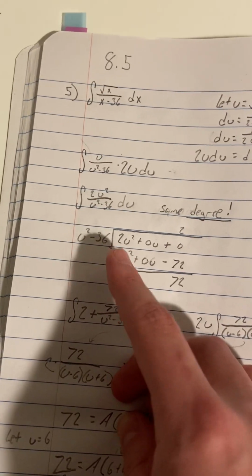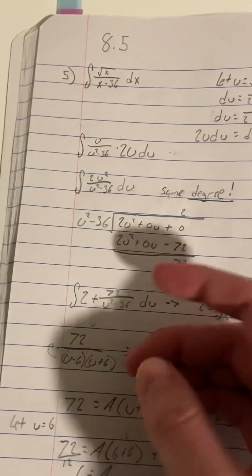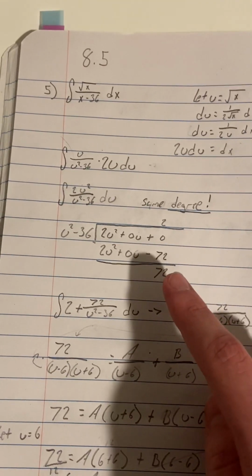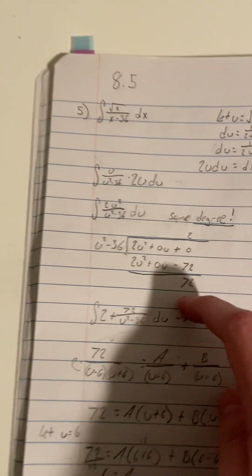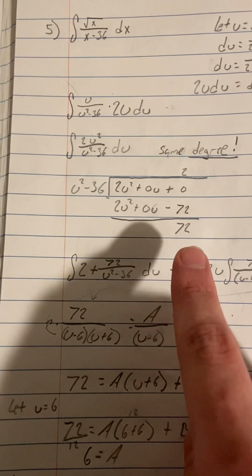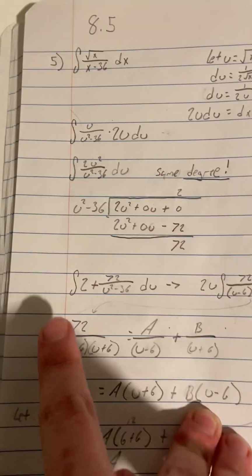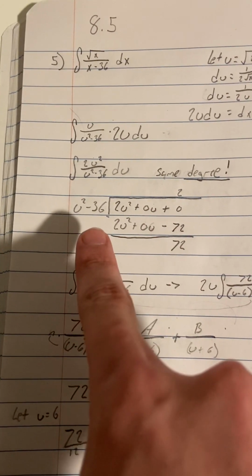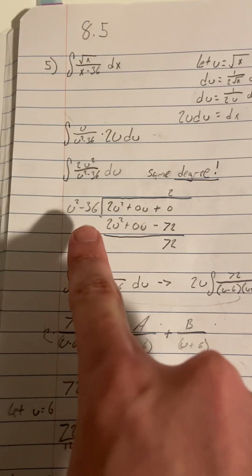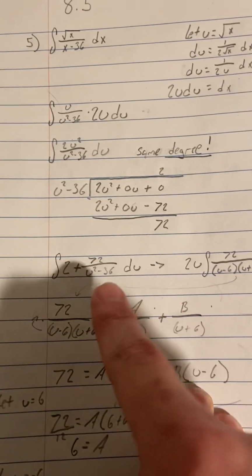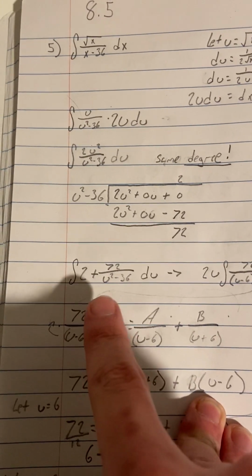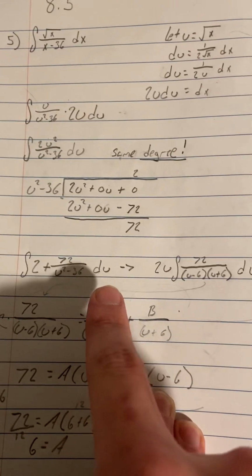So this minus that is 0, that minus that is 0. And then 0 plus 72 equals 72. So the remainder was 72. So 2 plus the remainder over the original denominator equals 2 plus 72 over u squared minus 36 du.